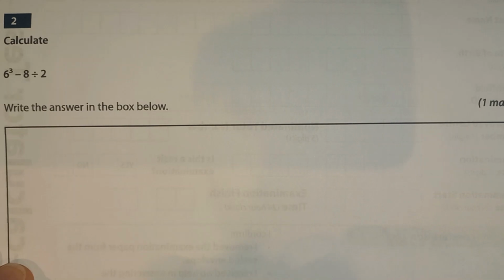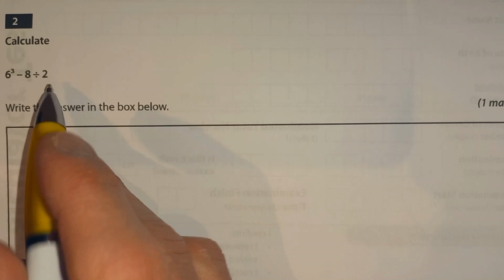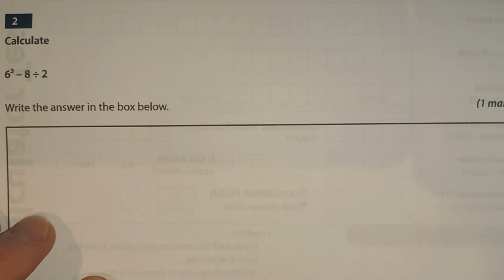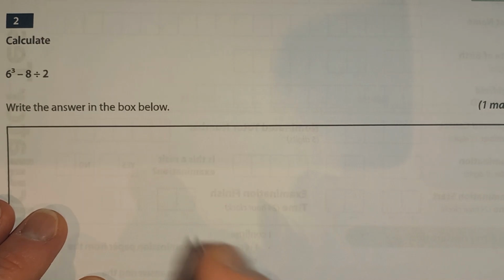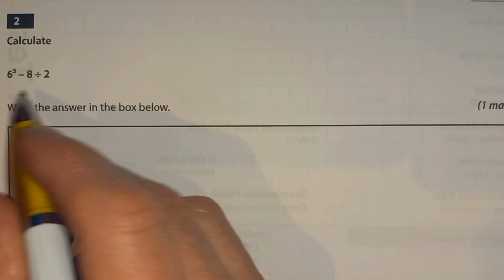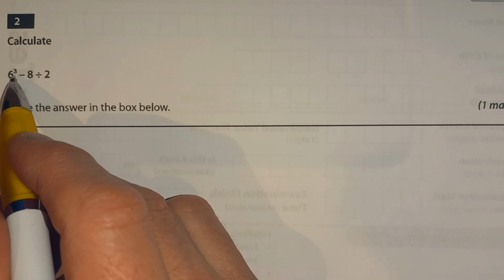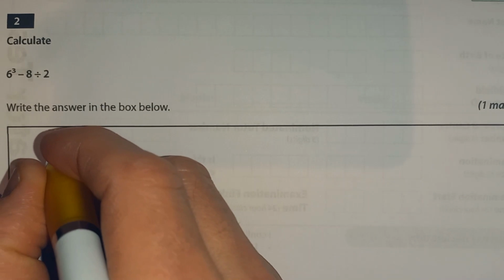Question 2. Calculate 6 cubed minus 8 divided by 2. Alright, so we're going to think about our BIDMAS rules and what order we do these things in. Well, we haven't got any brackets, but we have got some indices. So this power of 3, we're going to do that first.